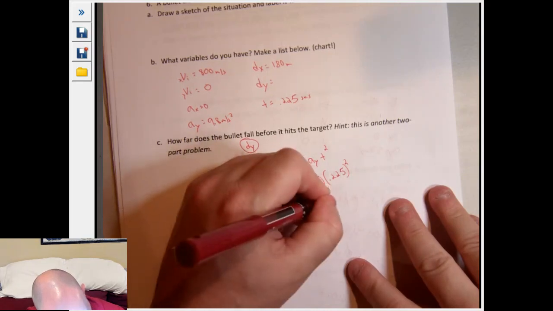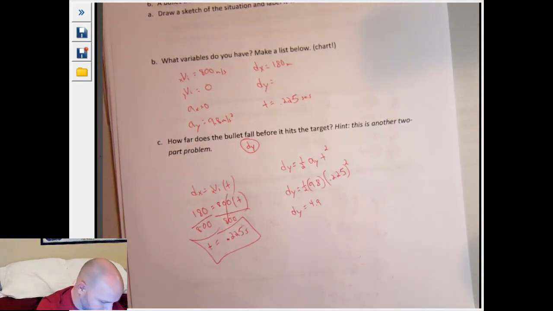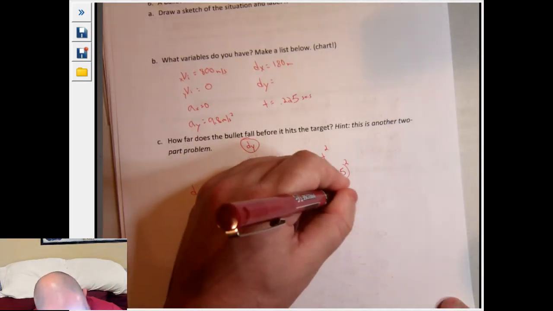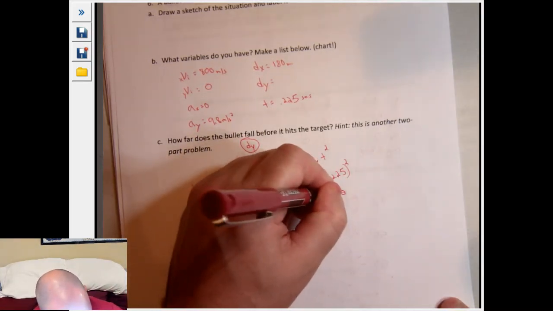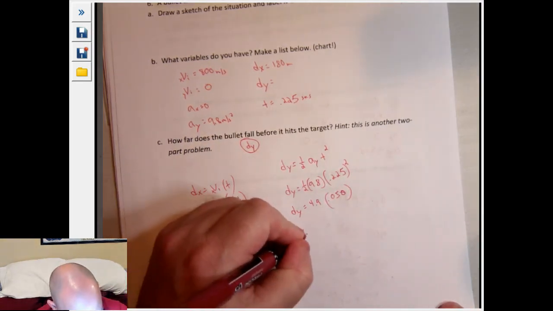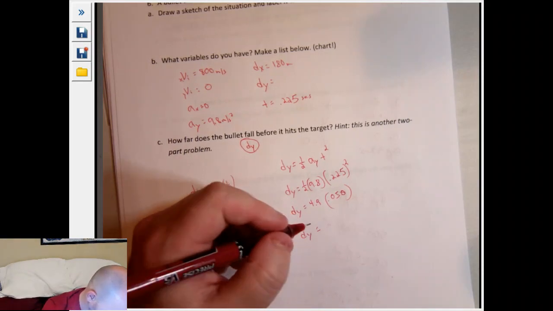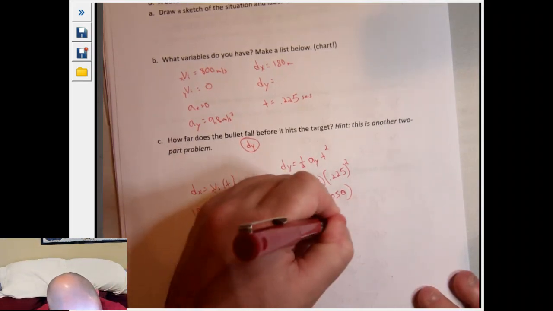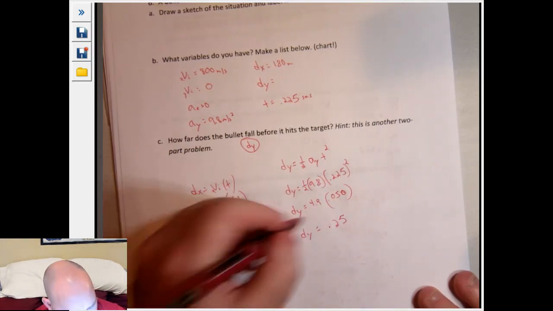And let's go ahead and do it out the full way this time. So we're going to go 0.225 squared equals 0.050. I just rounded everything away. And then my final answer, displacement of y equals 0.2, and I'm going to round it up to 0.25.